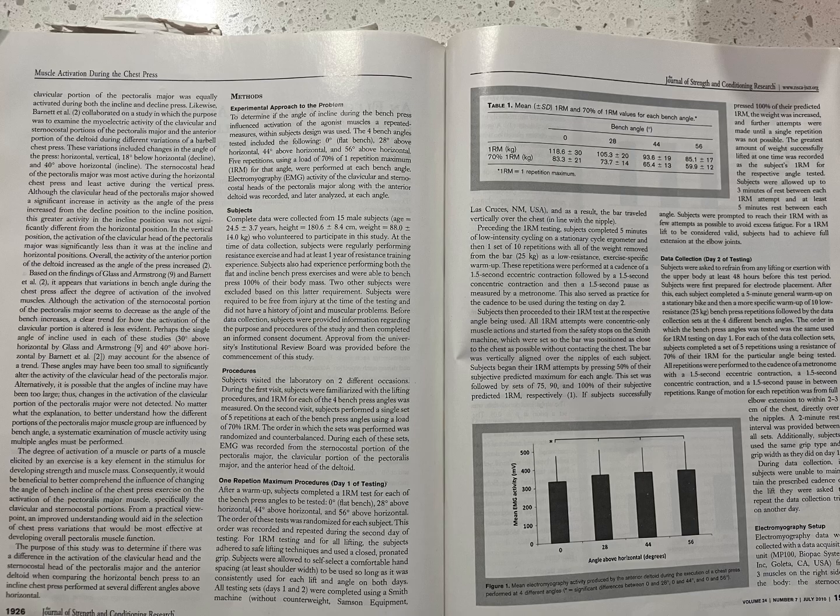Methods. Experimental approach to the problem. To determine if an angle of incline during the bench press influenced activation of the agonist muscle, a repeated measure within subjects design was used. The 4 bench angles tested included the following: 0 degrees flat bench, 28 degrees above horizontal, 44 degrees above horizontal, and 56 degrees above horizontal.